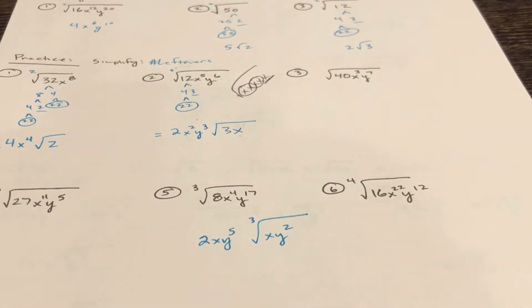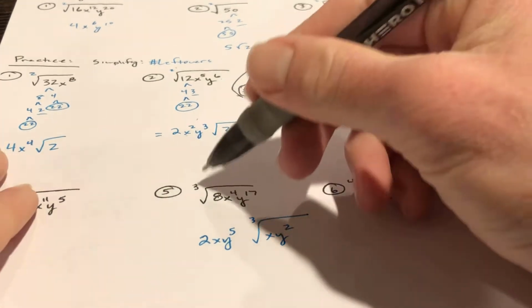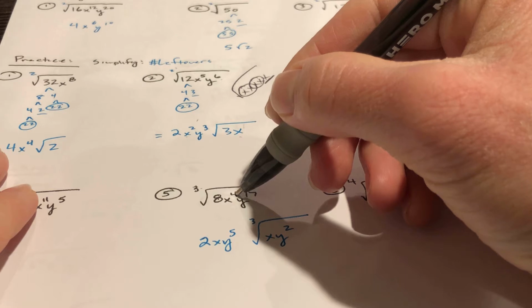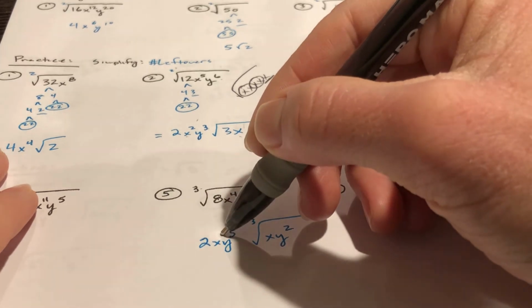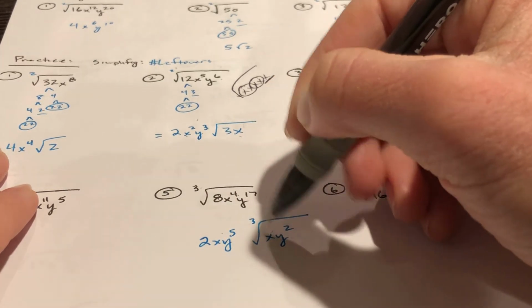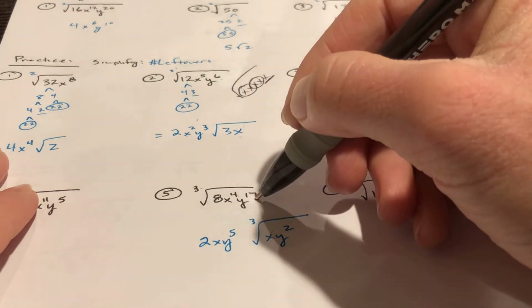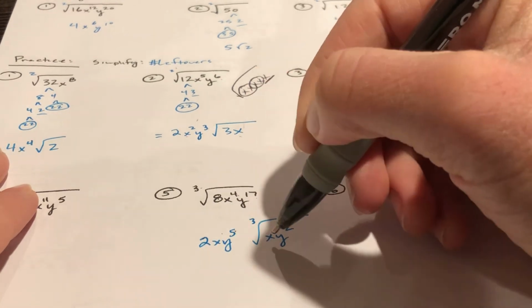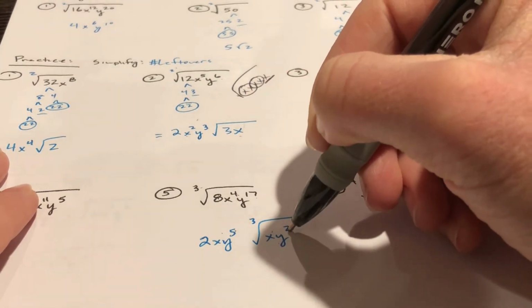Take a look at 5. I'm now looking for the third root of 8. Well, the third root of 8 is exactly 2. 3 goes into 4 1 time with 1 left over. 3 goes into 17 5 times with 2 left over. So y squared would be on the inside.